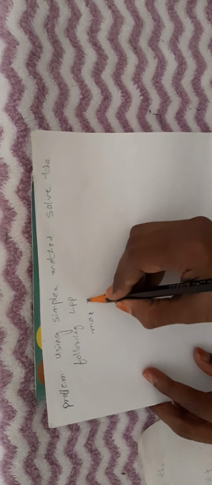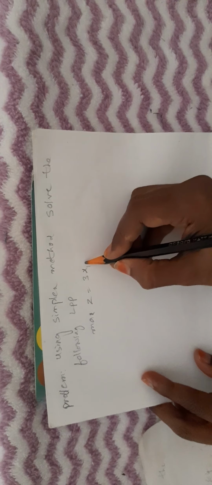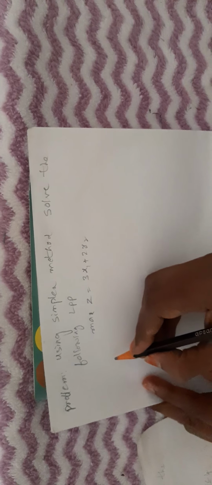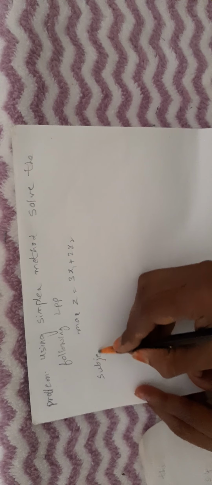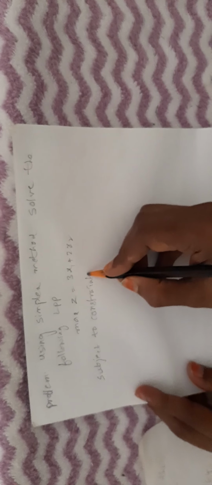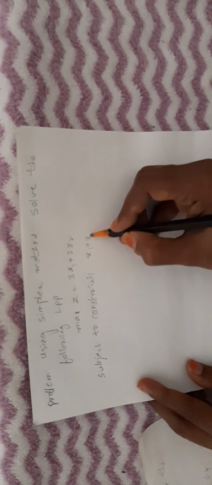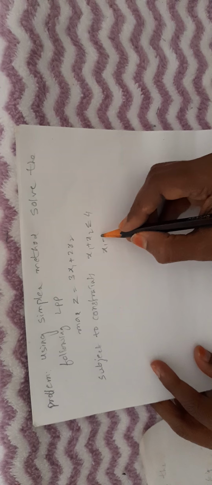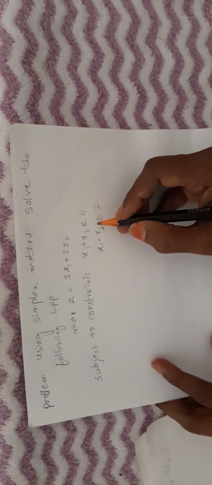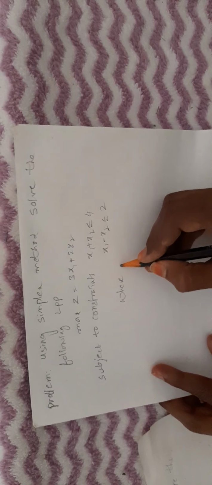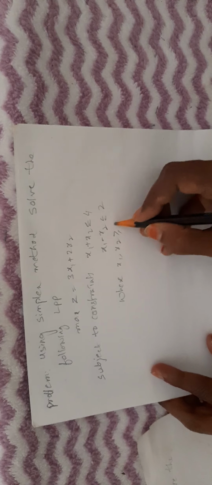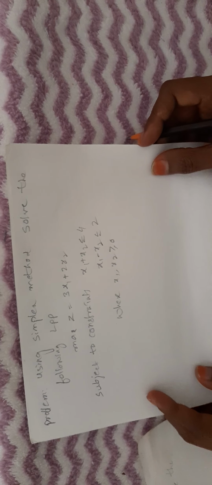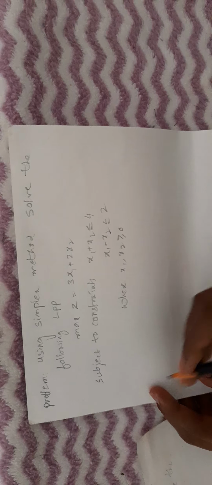Maximize z equals 3x1 plus 2x2, subject to constraints x1 plus x2 less than or equal to 4, x1 minus x2 less than or equal to 2, where x1, x2 greater than or equal to 0. This is the given problem. We have to provide the solution for this problem.